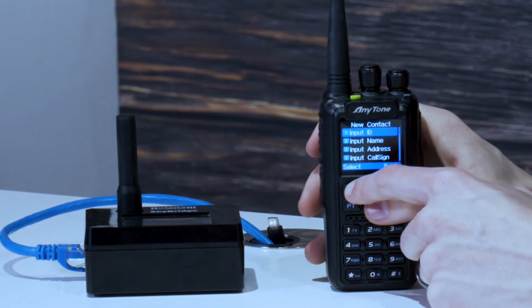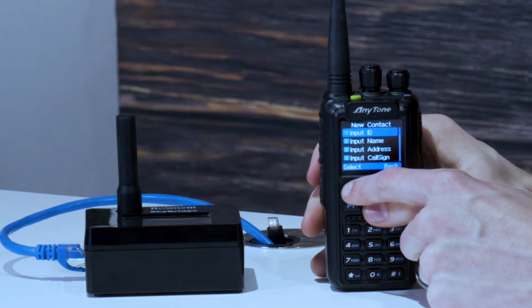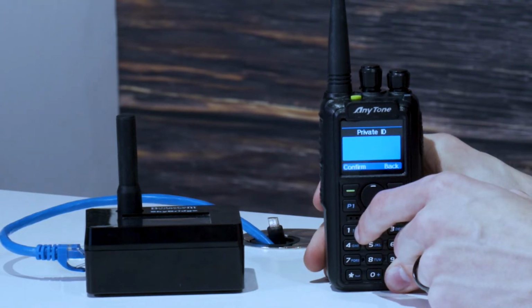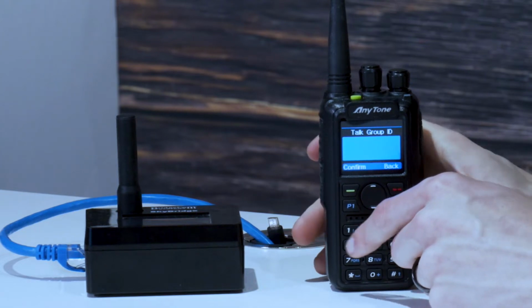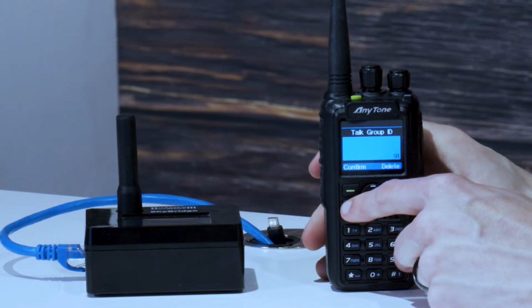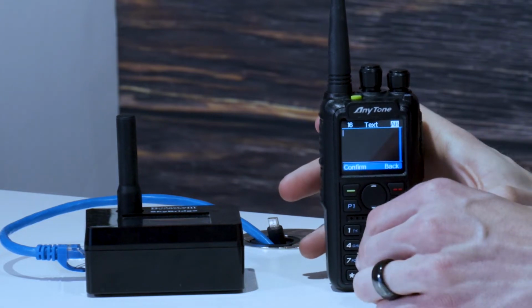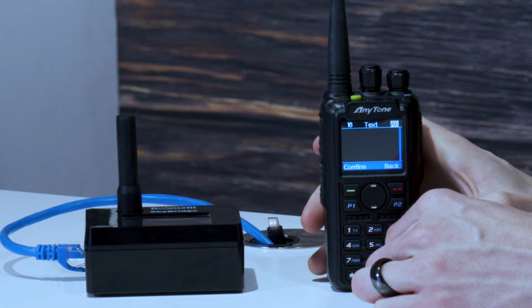So let's go ahead and create our other ones. So input ID, we'll do the talk group 91, which is worldwide. So 91, confirm, give it a name.